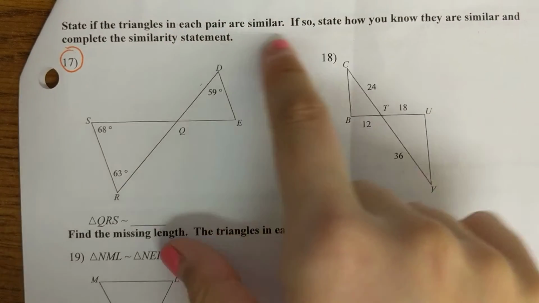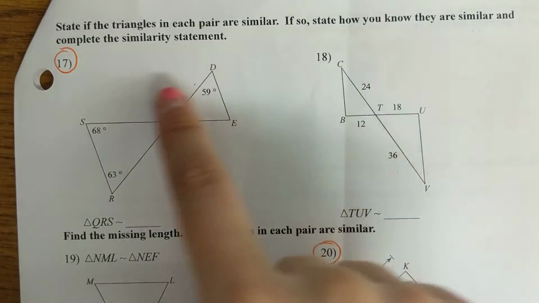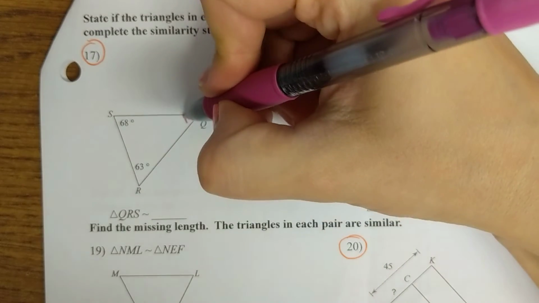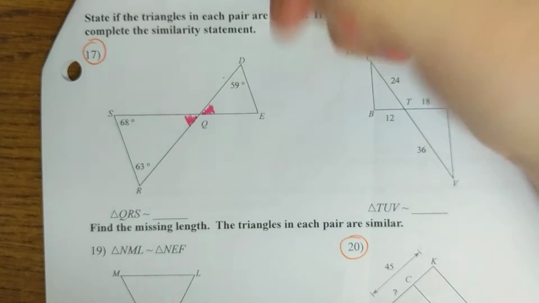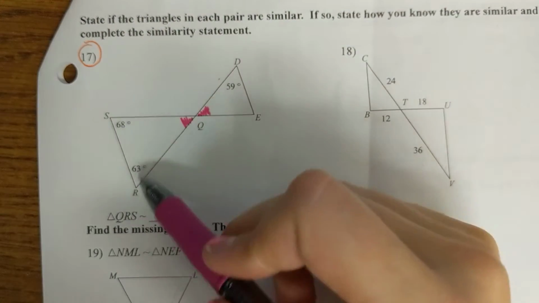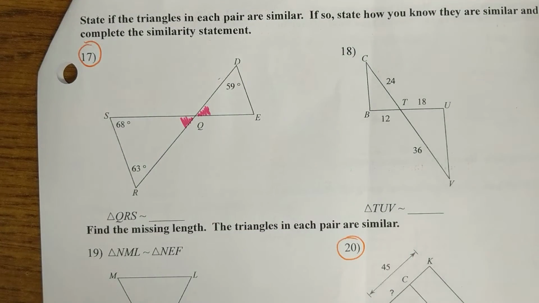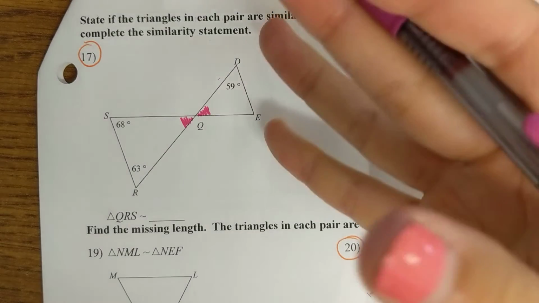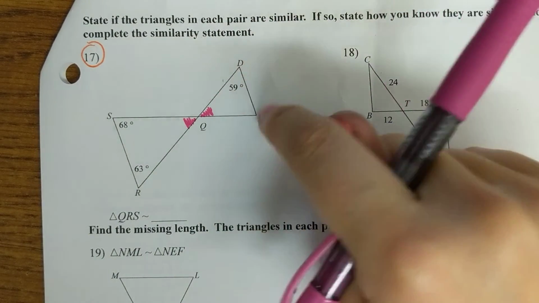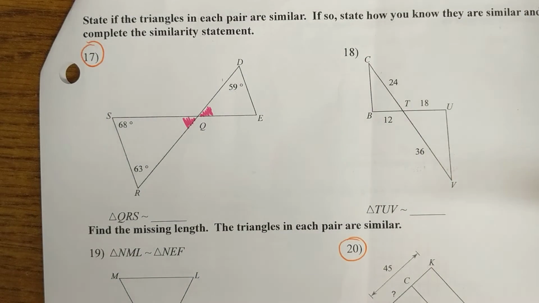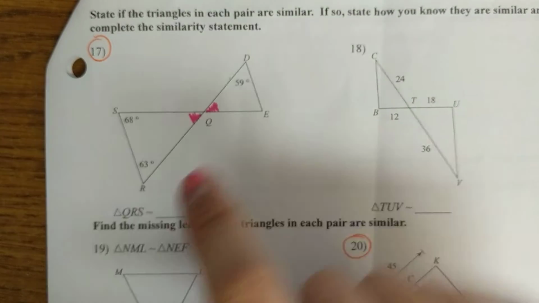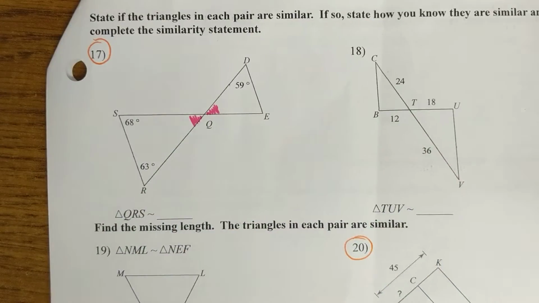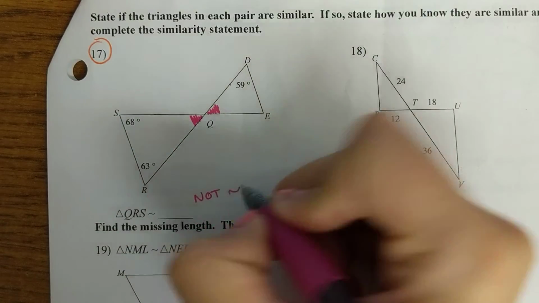State if the triangles in each pair are similar. If so, state how you know they are similar and complete the similarity statement. Okay, remember that these vertical angles are always congruent. However, there are no other congruent parts, no other congruent sides, no other proportional sides. We're trying to see if they're similar. So there are no other sides to show if they're proportional, and there are no other angles to show if those are congruent. So not similar.